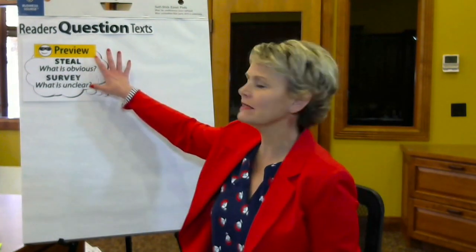In the last lesson, we looked at how we should actually be listening for pre-reading questions. Remember, we learned about stealing information from text features with our reading voice and then thinking about them in terms of what do we wonder? What do we want to know? What do we want to learn more about?